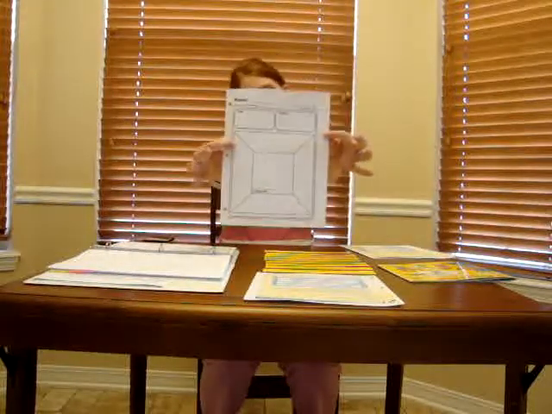And then the second activity, the teacher will model or demonstrate the activity, picture the character. For this activity, you will need a worksheet that looks like this.